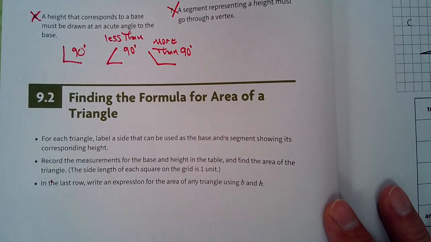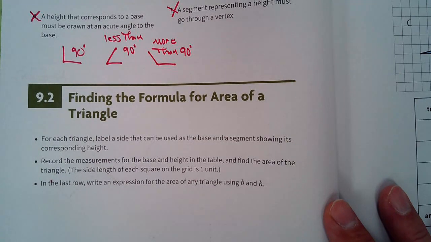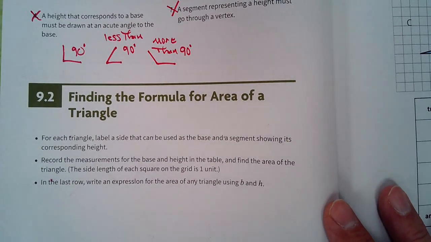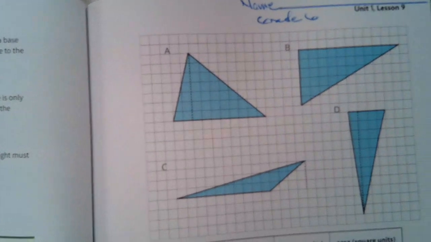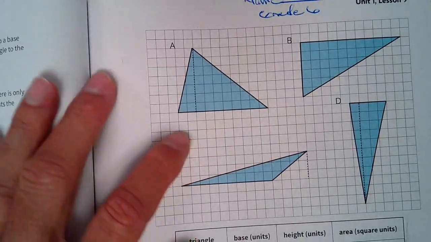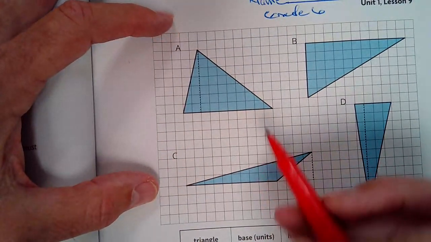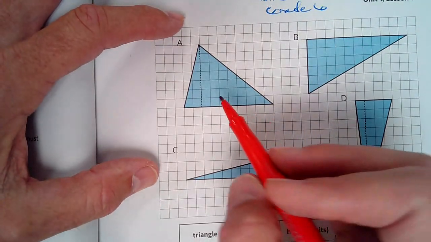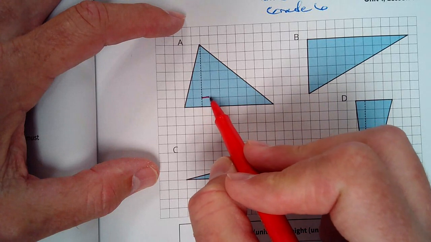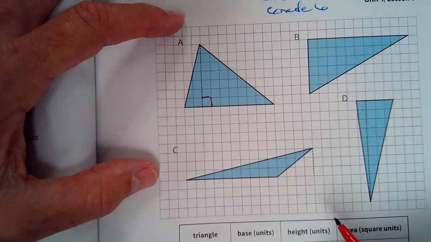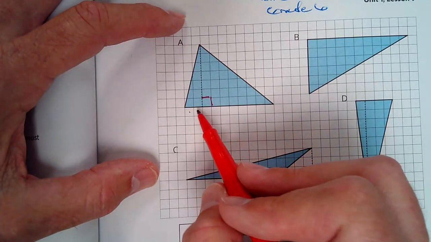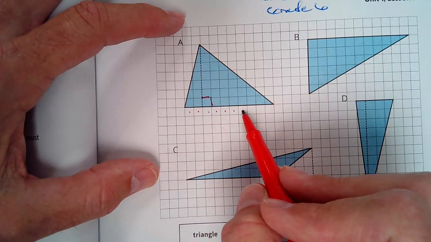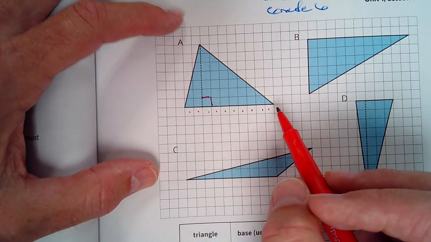So finding the formula for the area of a triangle. It says for each triangle, label the side that can be used for a base and a segment showing its corresponding height. So they're talking about these right here. And so they've done some of these for you. So I'm looking at A here, and I'll do the first one with you. So this is a right angle right there. And the base is 1, 2, 3, 4, 5, 6, 7, 8, 9, 10.